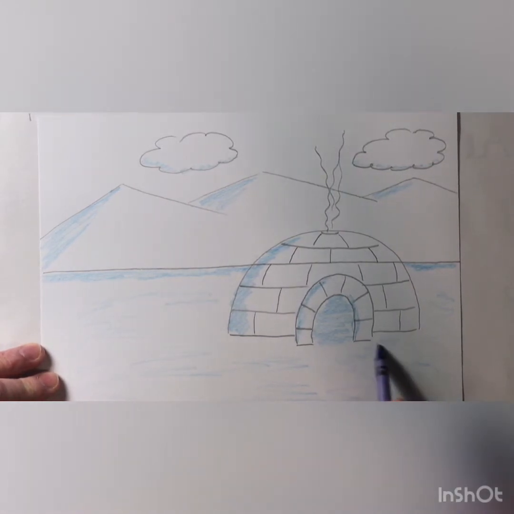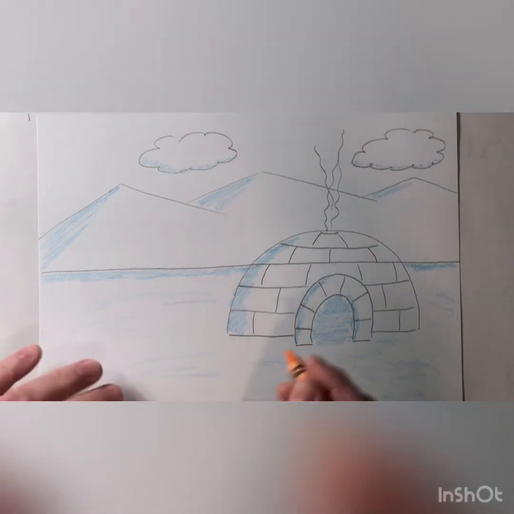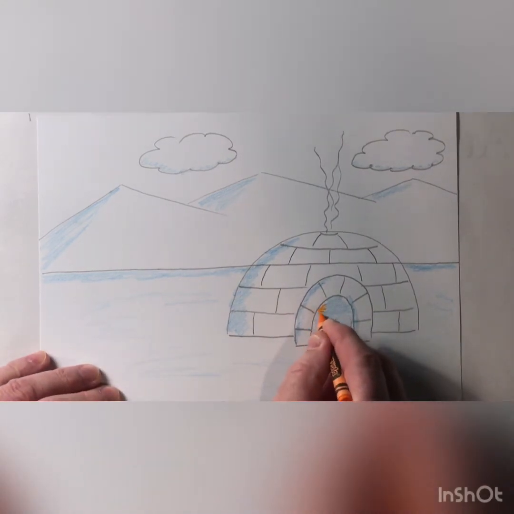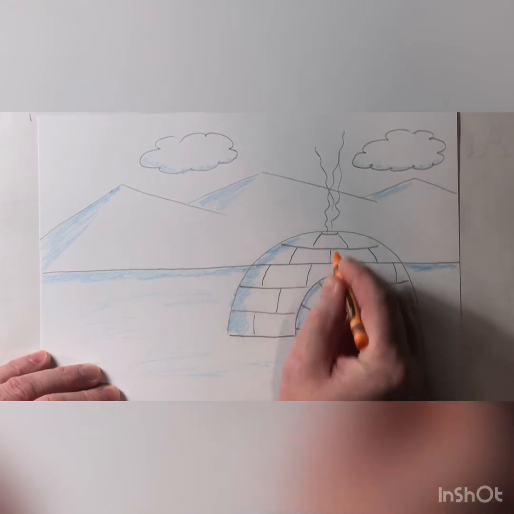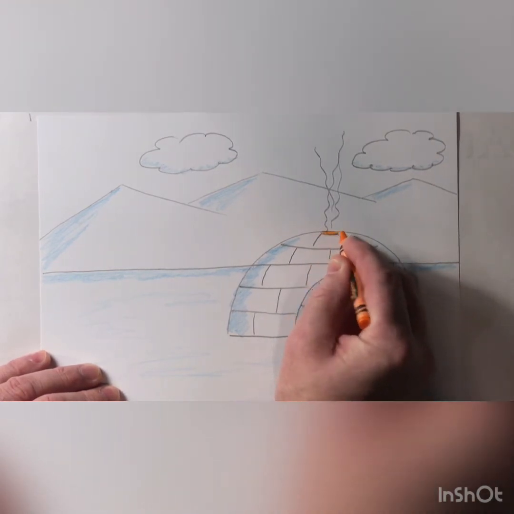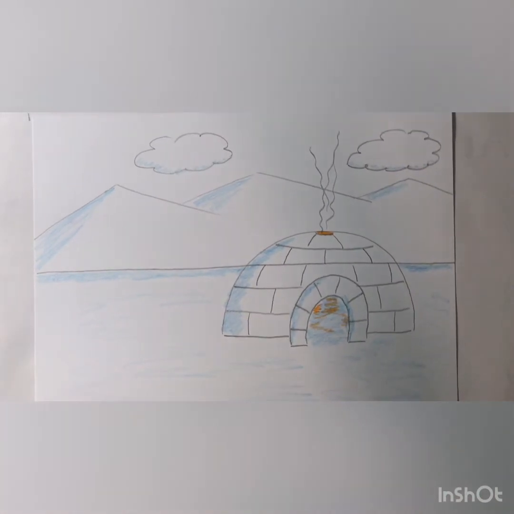Okay. So I'm going to get me another crayon. I don't expect you to get this done today. I expect you to work on it tomorrow. And I'm going to put some warm colors in here. Maybe some warm colors from up here, showing it's warm inside there. Because I don't want my little person to get cold.